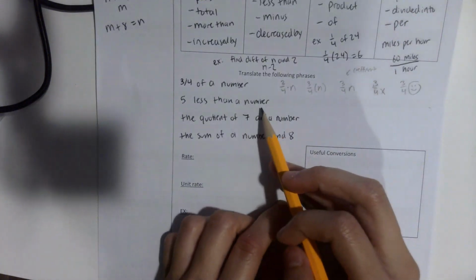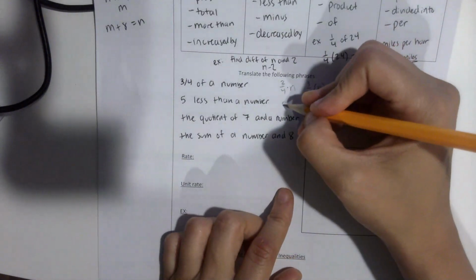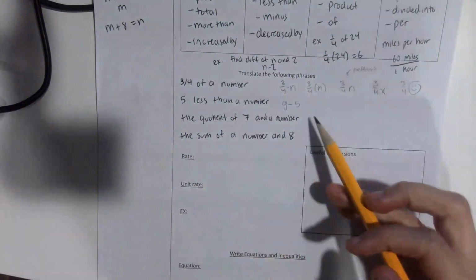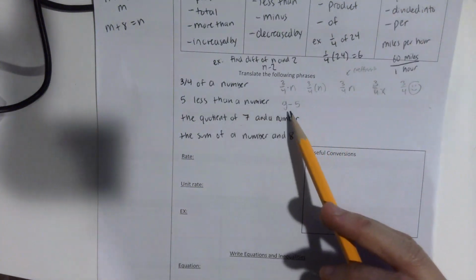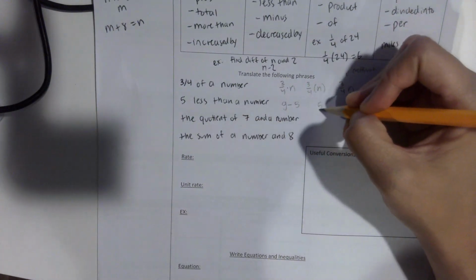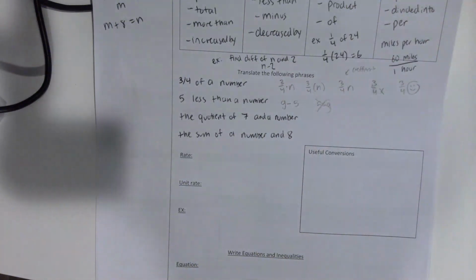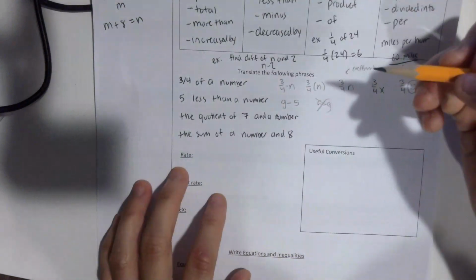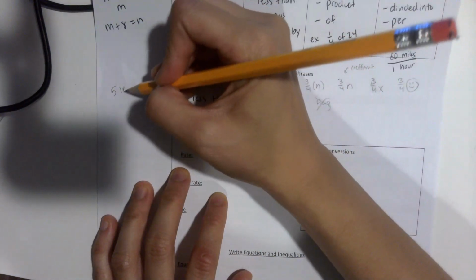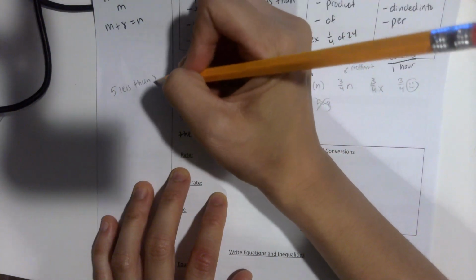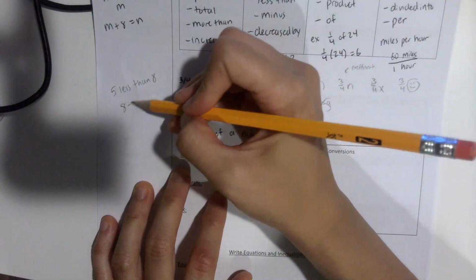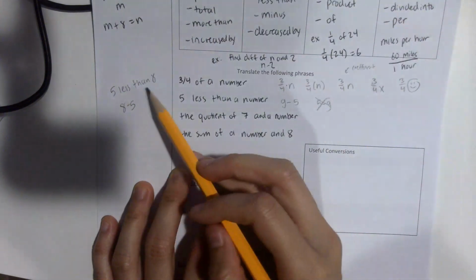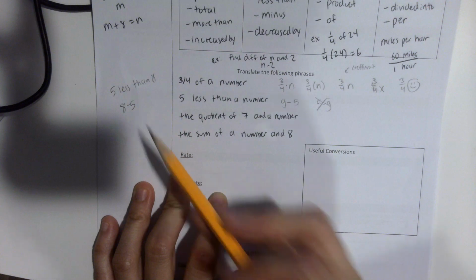Okay, 5 less than a number. So that would be g minus 5, right? Sometimes we get confused, right? Sometimes people want to do 5 minus g, but that's not right. So you want to think of it like put in a real number. So if I say 5 less than 8, it would be 8 minus 5. So 5 less than a number would be the variable minus 5.